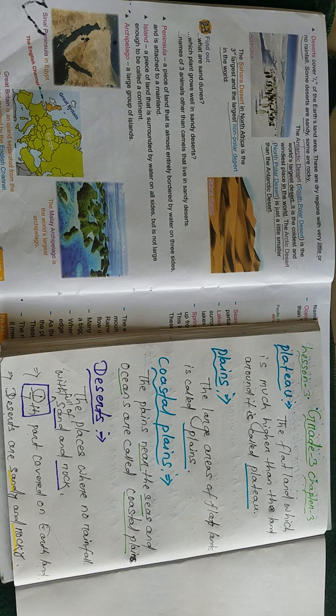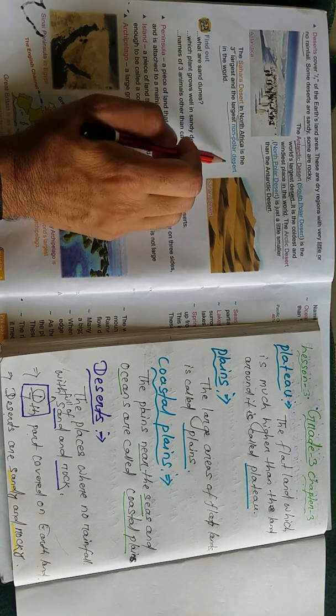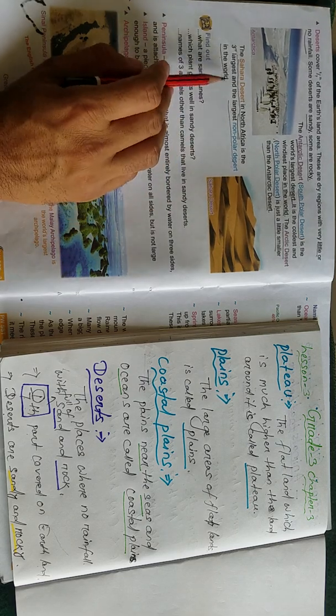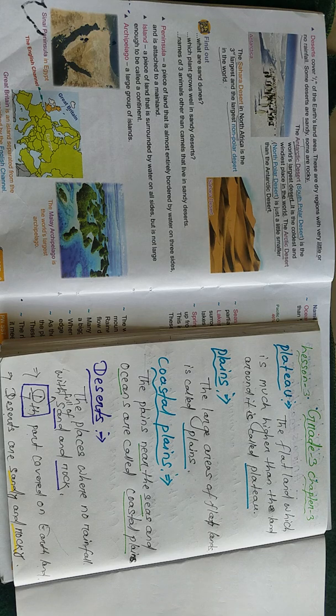The second is the Arctic desert, situated in the north polar region, which we can also call the north polar desert. The third is the Sahara desert, situated in North Africa. It is the third largest in our world, and it is a non-polar desert. Understood, students?